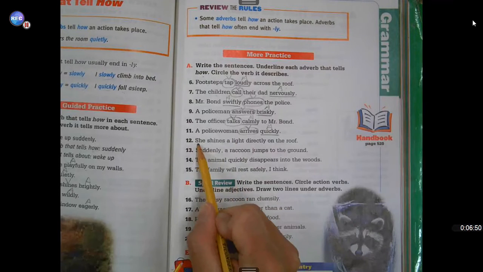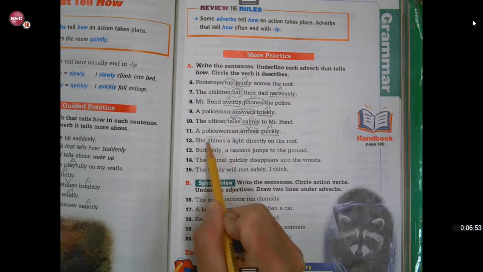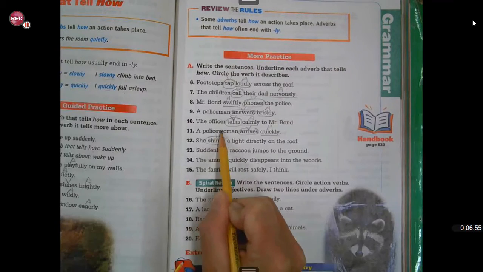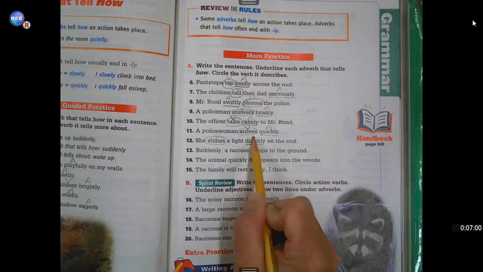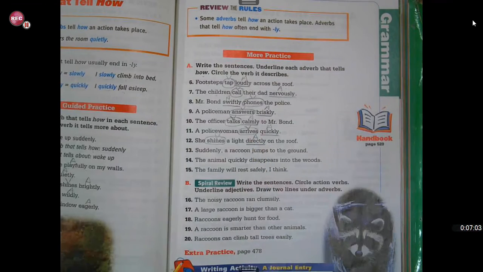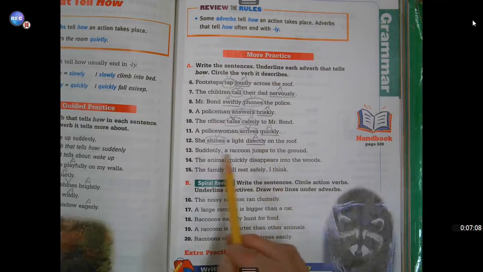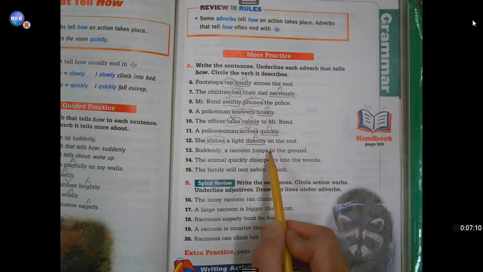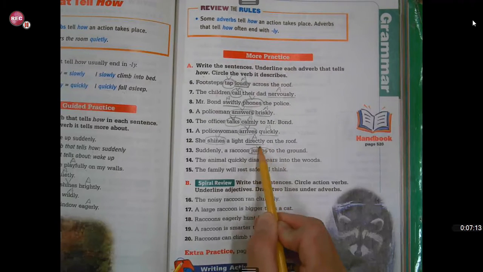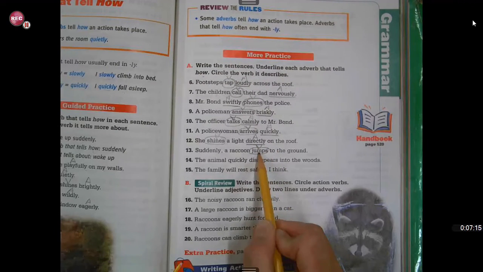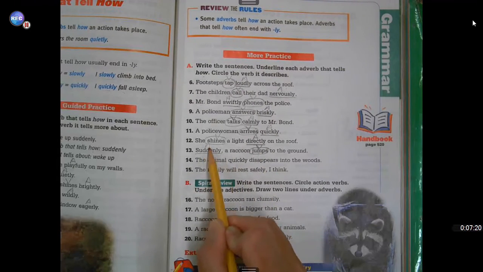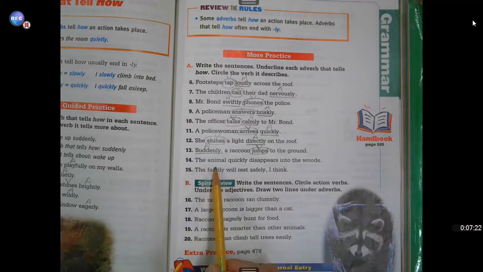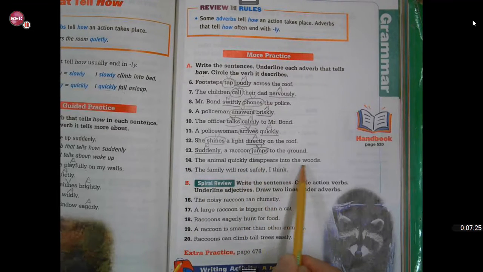Number 12, she shines a light directly on the roof. So what does she do? She shines. That's your verb. How does she shine? Directly. That's your adverb. Number 13, suddenly a raccoon jumps to the ground. So what does the raccoon do? He jumps. That's the verb. How does the raccoon jump? He jumps suddenly. So that's your adverb. Number 14, the animal quickly disappears into the woods.